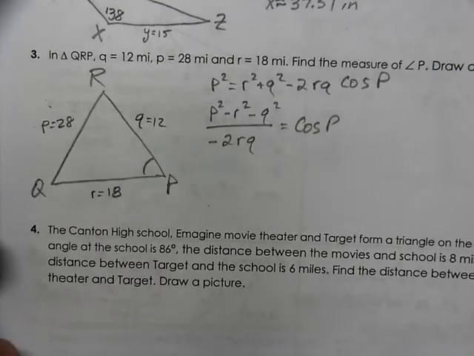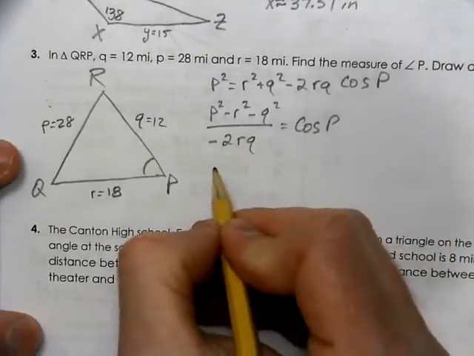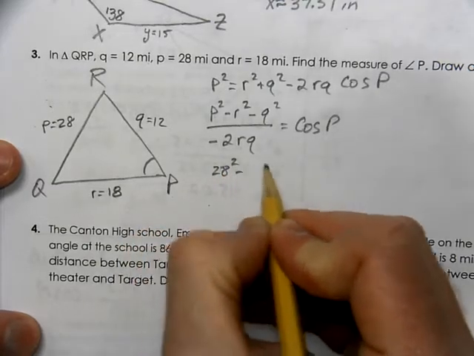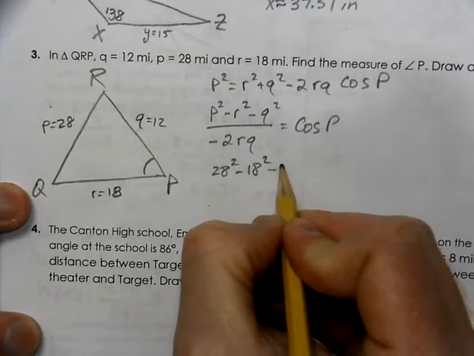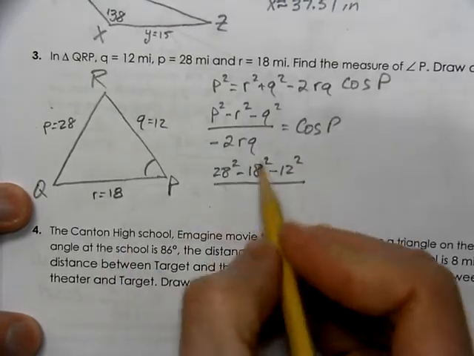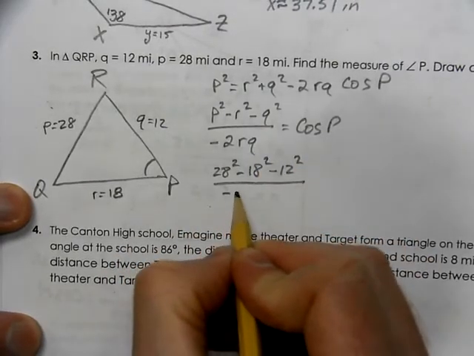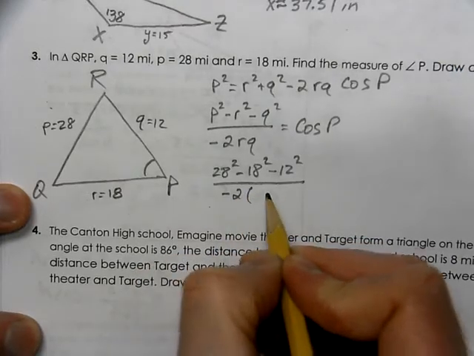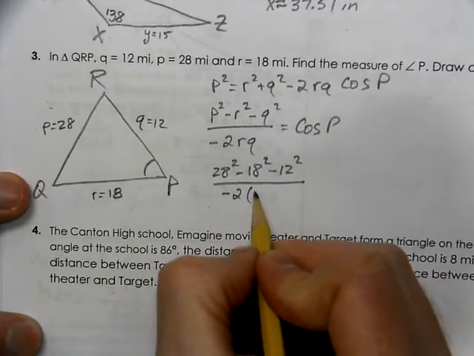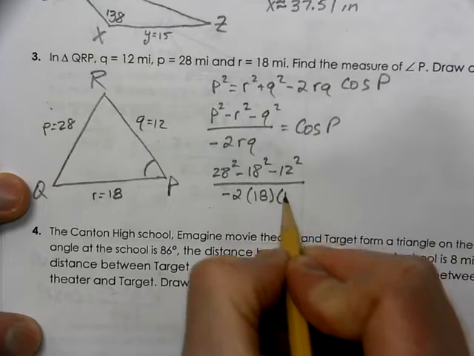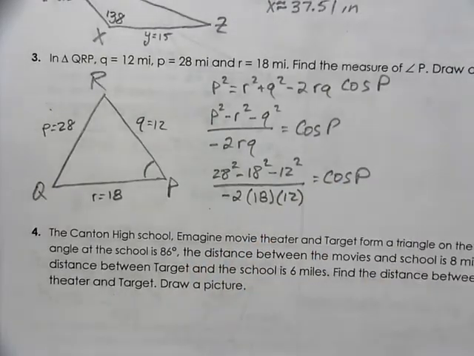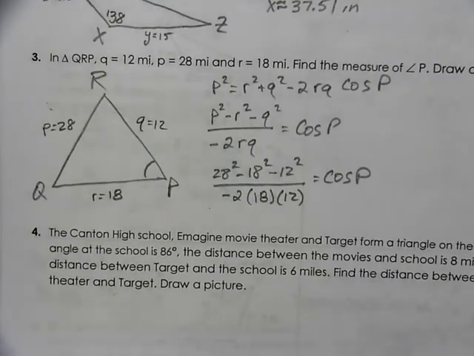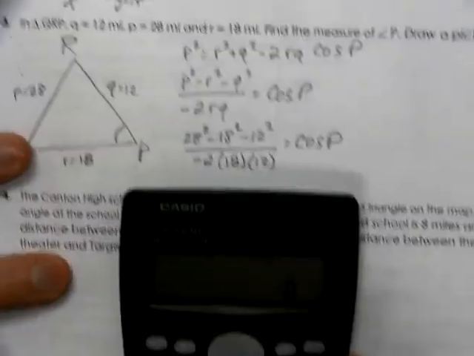So now we'll plug our numbers in. P is 28 squared, minus 18 squared, minus 12 squared, over negative 2 times 18 times 12. That should still be our cosine of P. So that's our cosine of P. We use our calculator to type this in.